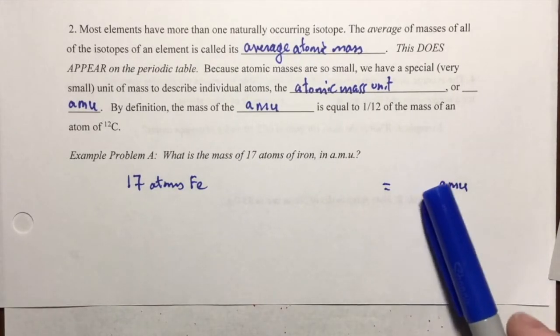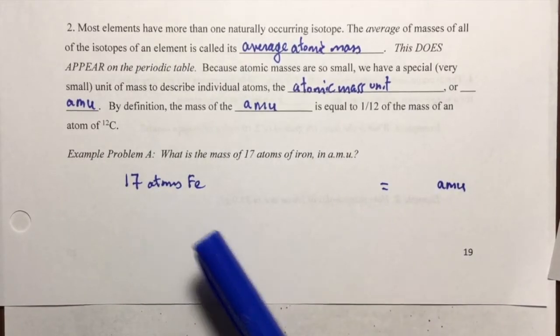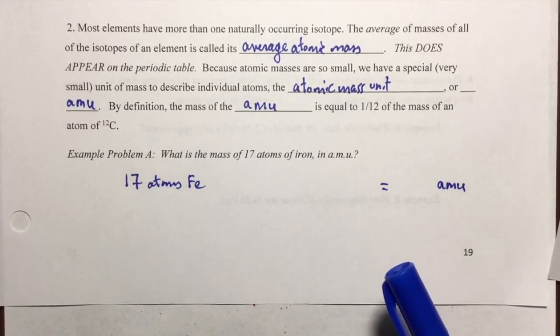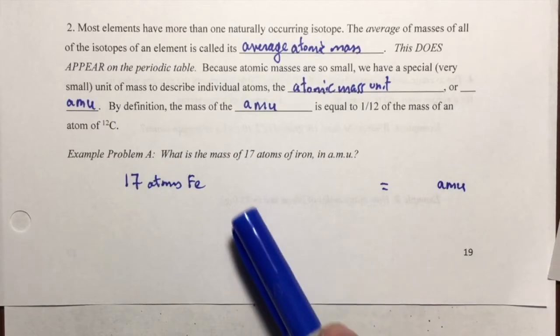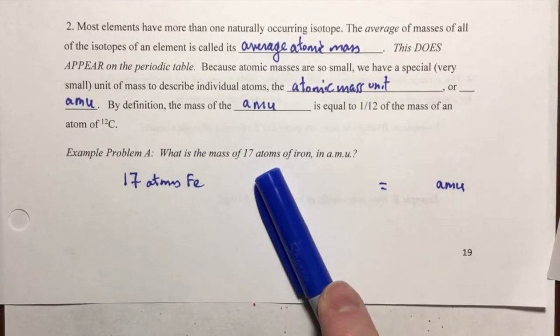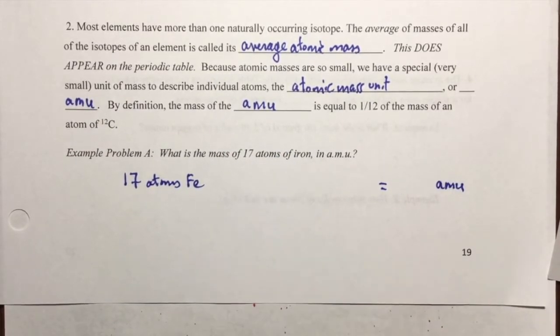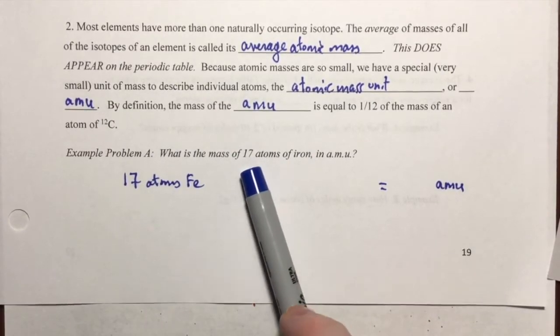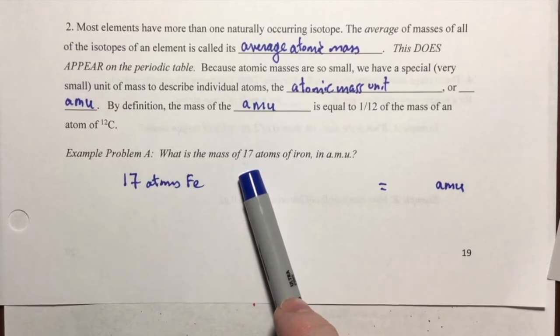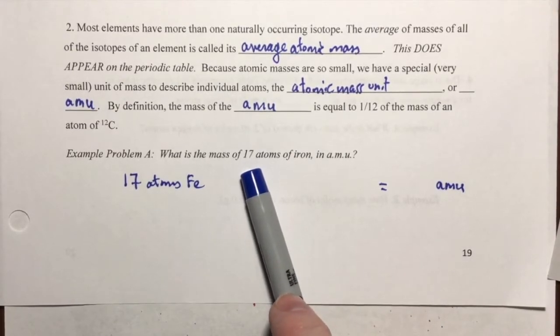Now, when you do this, you're going to get an answer, and you have to think about your sig figs, your significant figures. Because we are dealing with individual atoms here, let us, for the sake of this problem, assume that you counted out these individual atoms. If you counted out these individual 17 atoms, what does that mean about that number 17? How many sig figs are in that number?